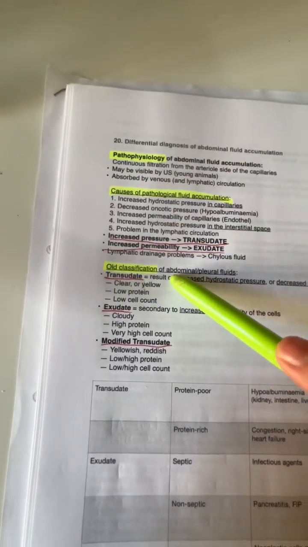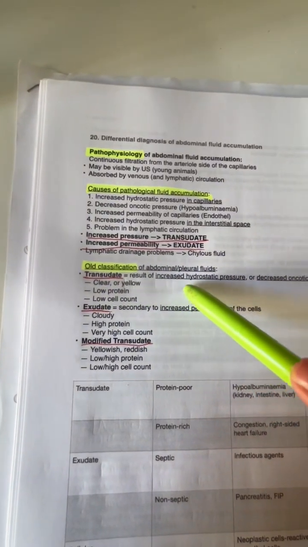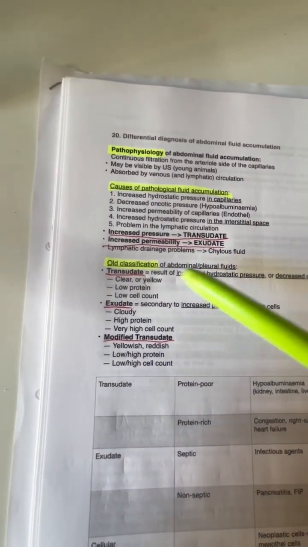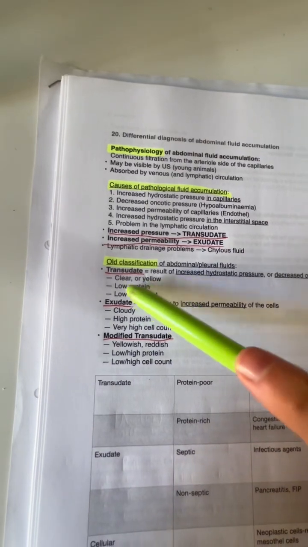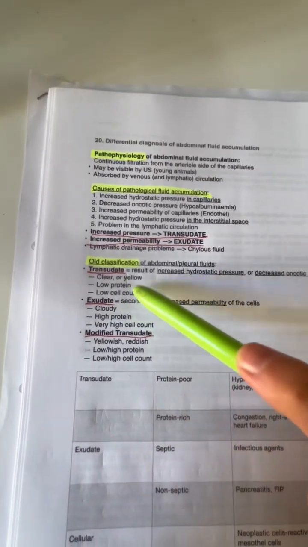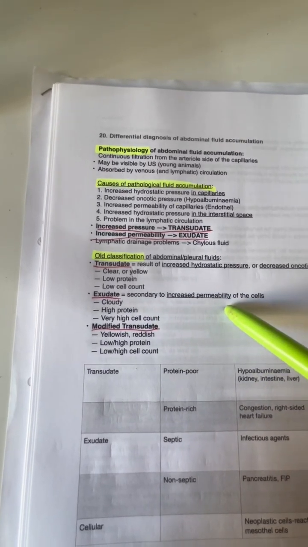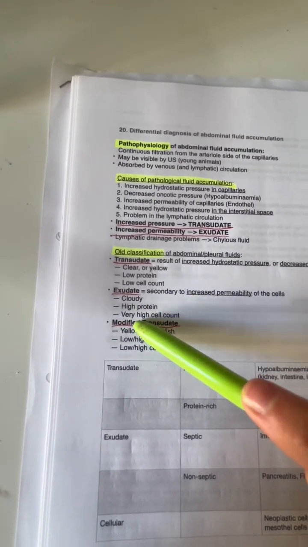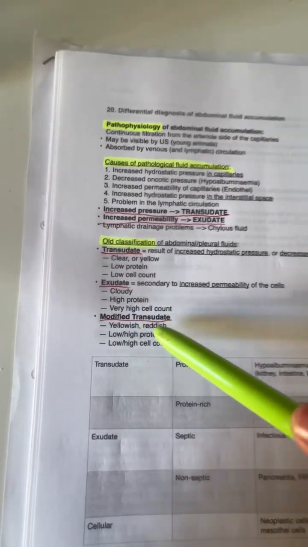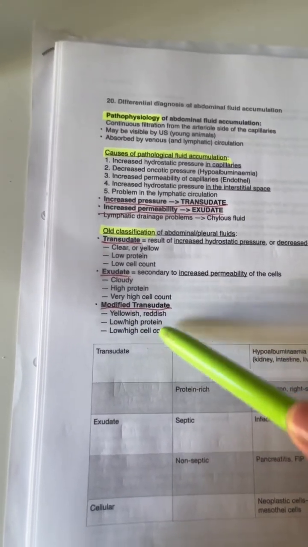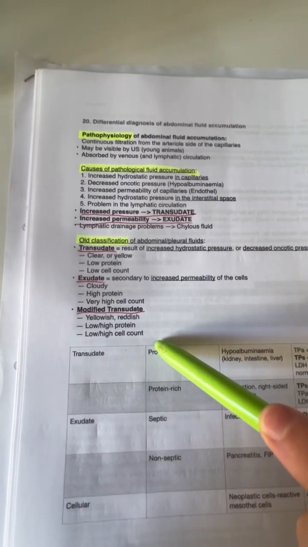So for the old classifications, transudate is a result of increased hydrostatic pressure, and it can be clear or yellow. It has a low protein and low cell count. Exudate is secondary to increased permeability. It can be cloudy, has high protein and a very high cell count. And a modified transudate can be yellowish or reddish. It has a low or high protein and a low or high cell count.